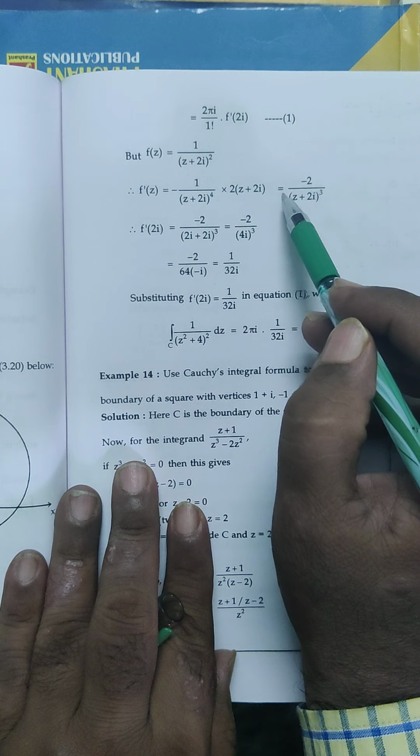Therefore, f dash 2i is equal to minus 2 upon (2i plus 2i) whole cube, equal to minus 2 upon (4i) whole cube, equal to minus 2 upon 64 times minus i. The 2 in the numerator cancels, and in the denominator it becomes 32, so we get 1 upon 32 minus becomes plus, 1 upon 32i.